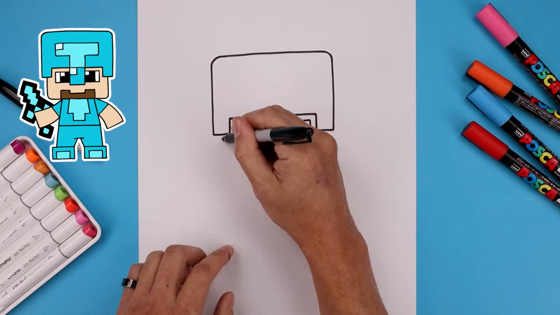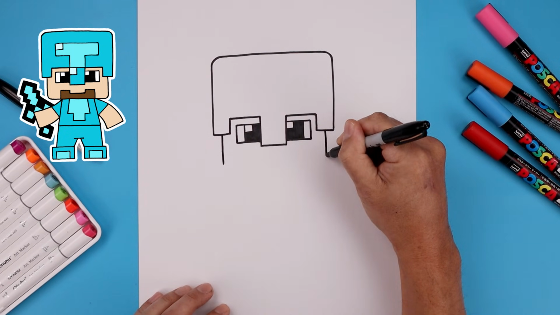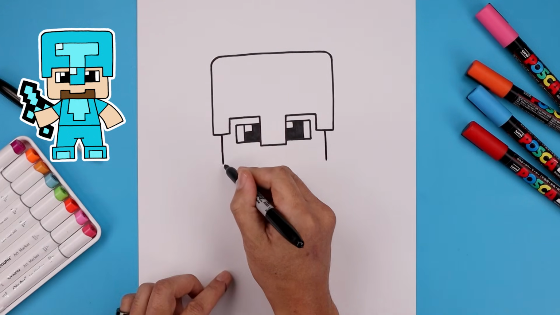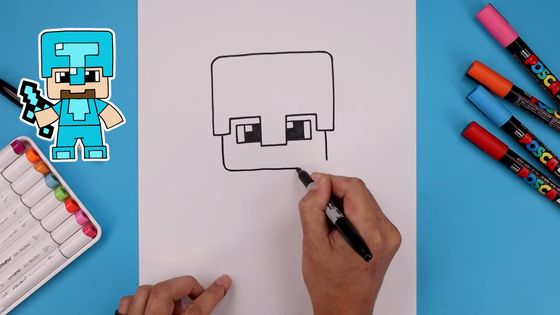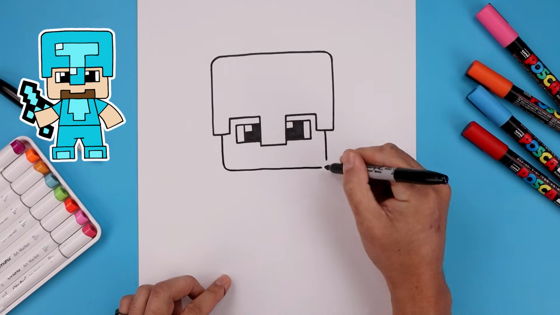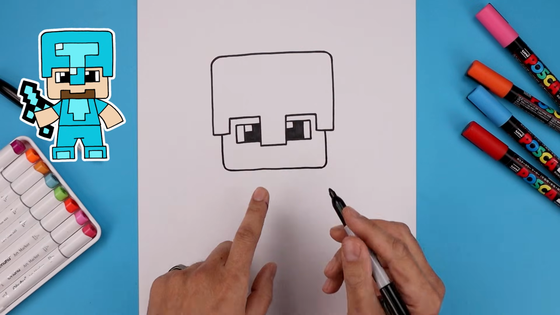Now, underneath the helmet in the center, draw two straight lines coming down towards the bottom of the head. Now again, we just want to round out the jaw, coming around, and we go straight across towards the right. It's going to round out that corner. Let's add in the beard.